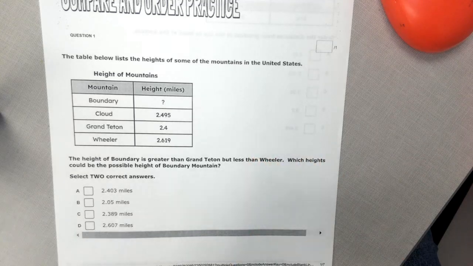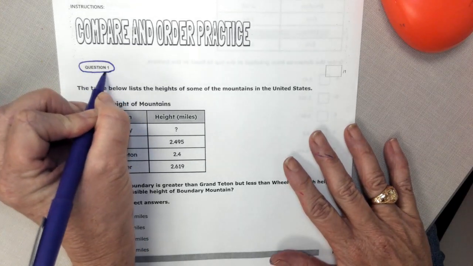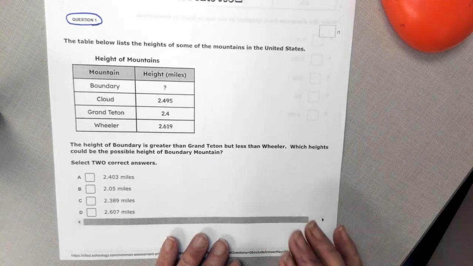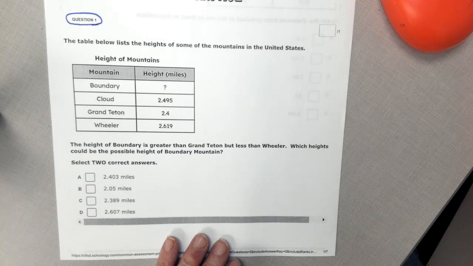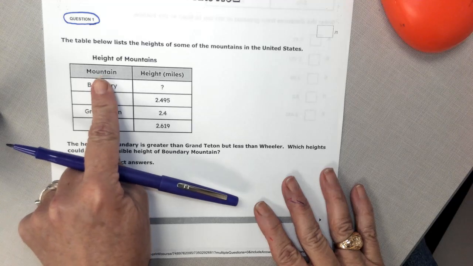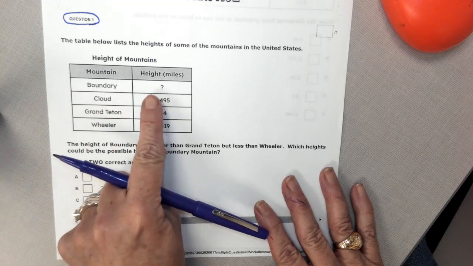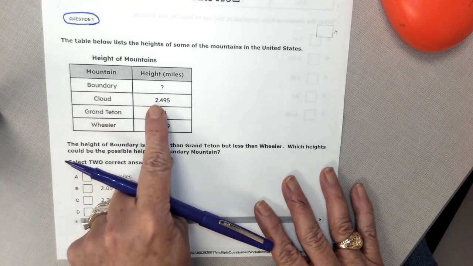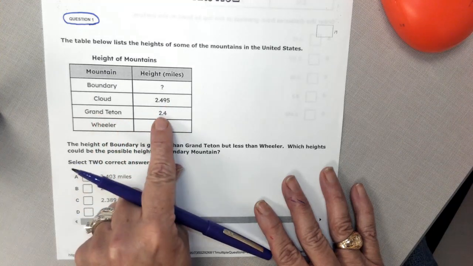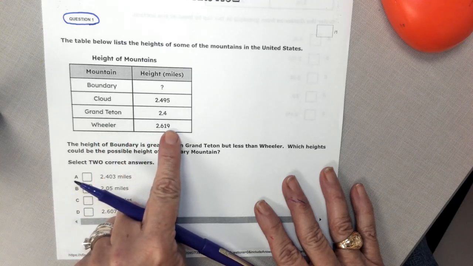So that I know that you're listening to this video, I want you to take your pencil and circle question number 1. Now I want you to follow along as I read. It says the table below lists the heights of some of the mountains in the United States. We have the mountains on the left, and the height in miles on the right. We have Boundary with a question mark, Cloud with 2 and 495 thousandths, Grand Teton at 2 and 4 tenths, and Wheeler with 2 and 619 thousandths.